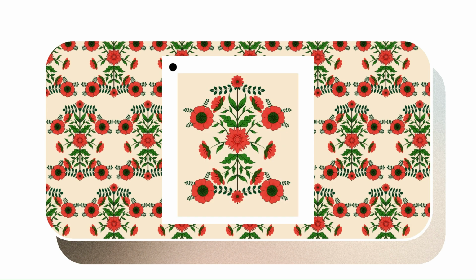Ever seen ethnic prints on fabrics and wondered, how is this even made? Well, today, I'm breaking it all down. From a blank artboard to a fully colored, seamless ethnic motif, using only Adobe Illustrator. By the end of this video, you'll be able to create your own motifs and turn them into repeat patterns. So let's jump right in.